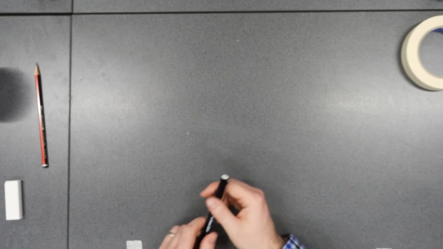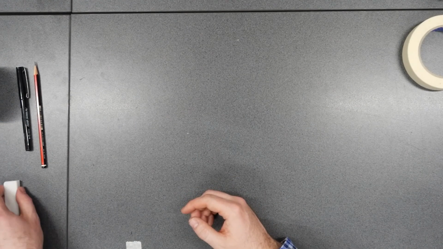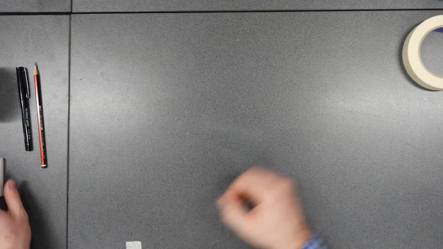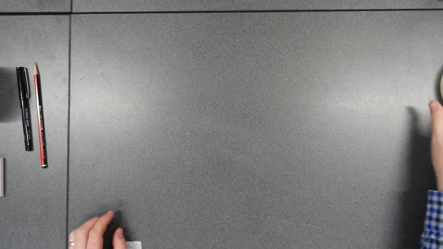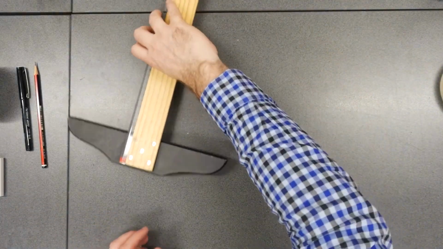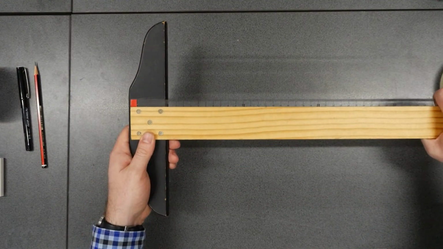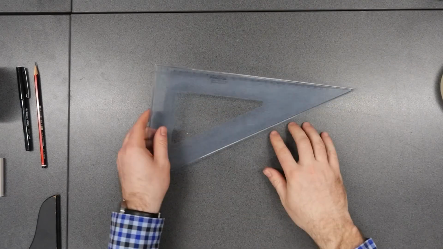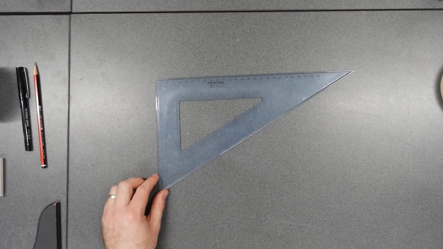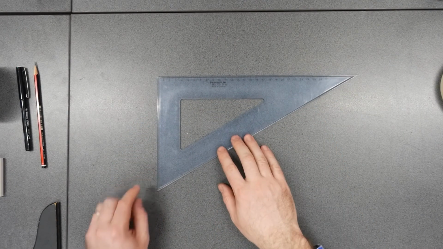You need a 0.4 pen to go over and complete the drawing in the end, an eraser, and some masking tape to tape it down. Really importantly, this is called a T-square, and we'll set that up very shortly. And really importantly, this is a set square.